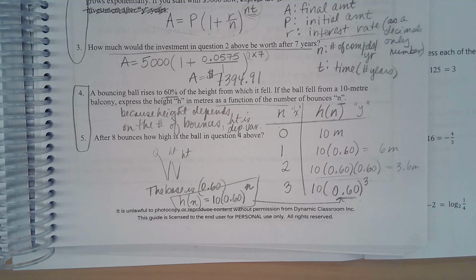Agreed? So at 0 bounces, how high was the ball? 10 meters? Yeah. After 1 bounce, how high was the ball? 6 meters. And then after they actually dropped a bit more. Then it was 3.6, wasn't it, after the second bounce? So what's happening here? Decreasing, right? Yes. Perfect. Let's just keep going down. So everything's fitting with what we know.